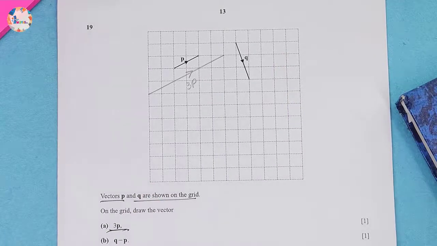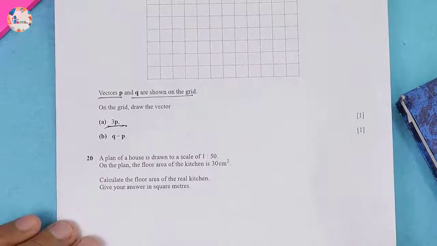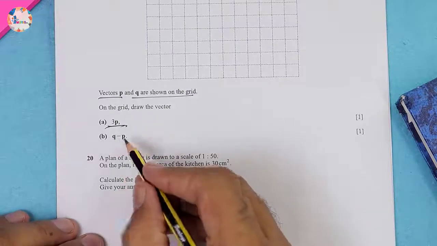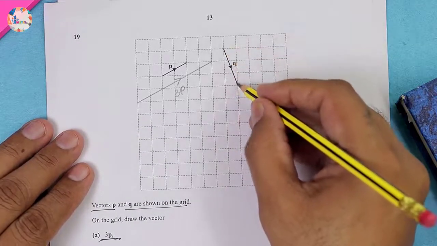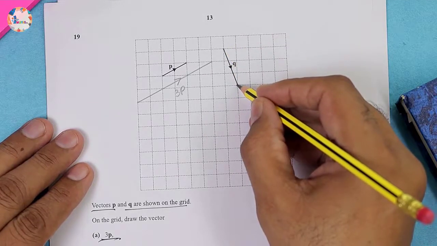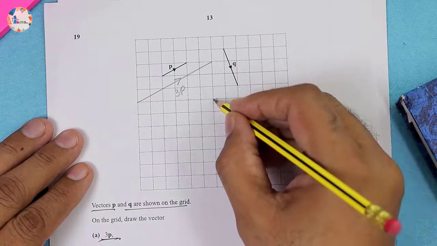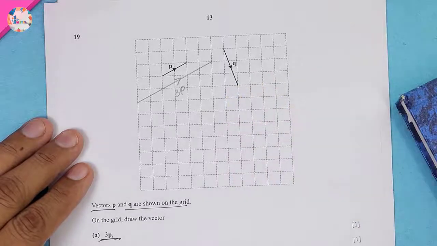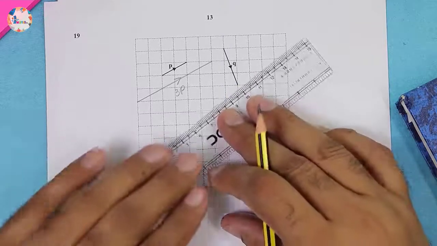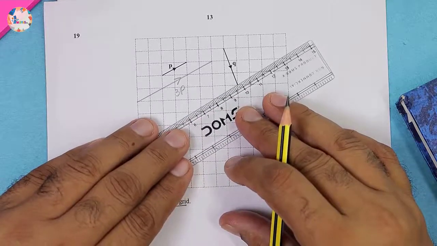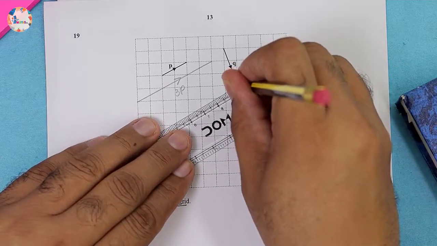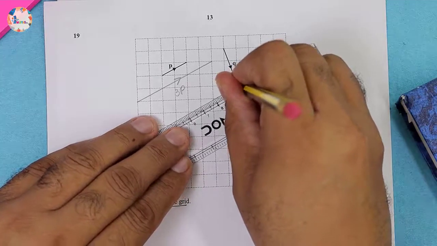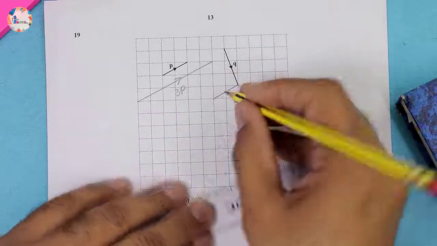And the next thing they are saying, draw q minus p. So q is this one and minus p will be in the opposite direction, and we can draw minus p on this side. So this will be minus p over here.